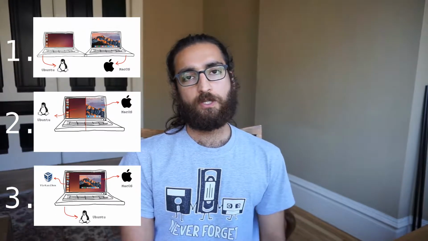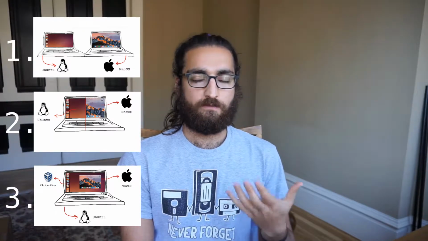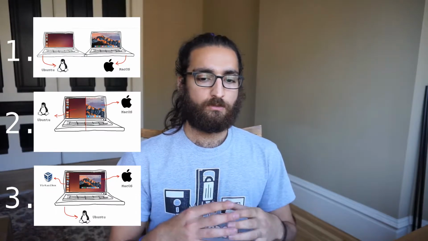Now, before I tell you my experience with using the third option, the virtual machine, let me go through the pros and cons of each method. And that way, if you are in the same situation, you can make your decision based on those pros and cons. And these pros and cons apply to my specific situation. Take them as they are.